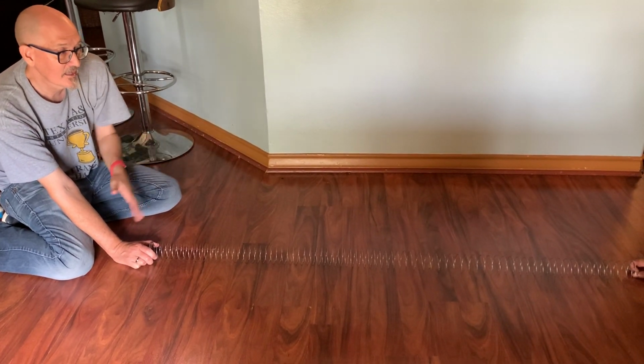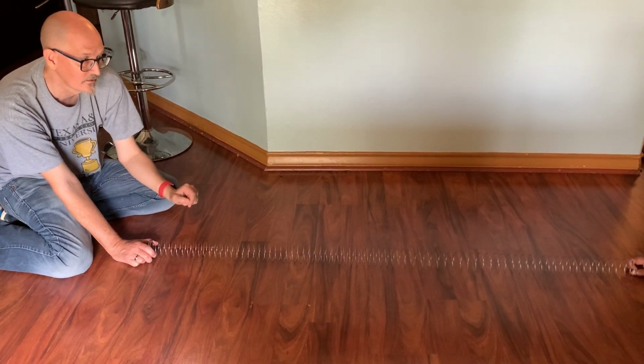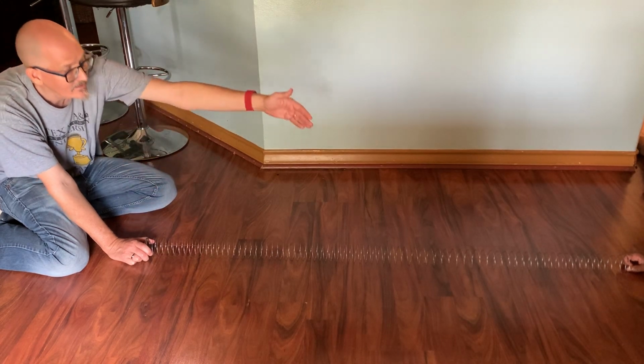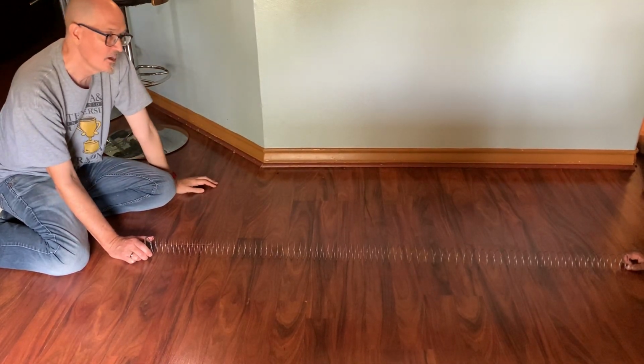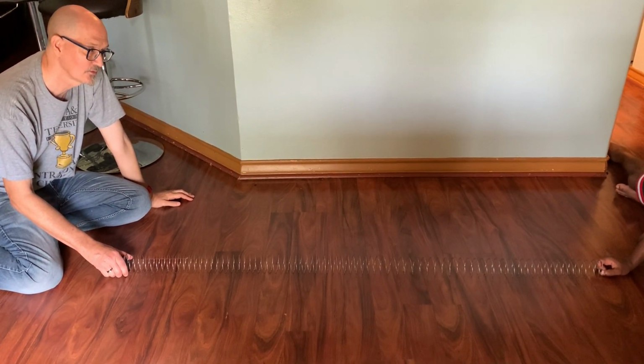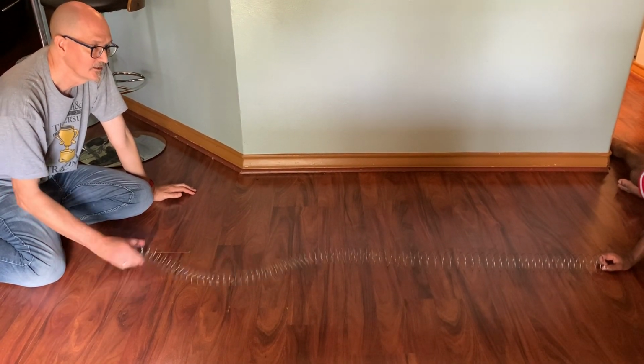You don't see the standing wave when I first start to wiggle this. It only happens once it hits him, starts to reflect back, and the reflected ones start to mess with each other. So again, watch this carefully, it goes quickly.